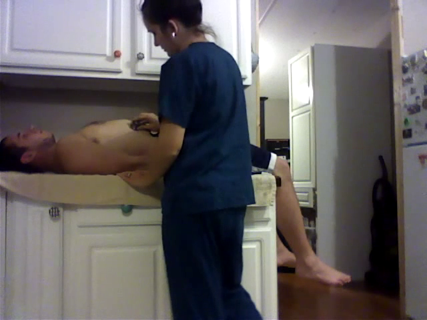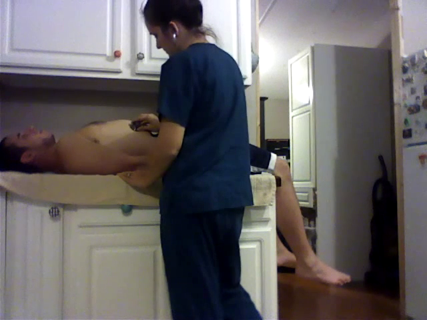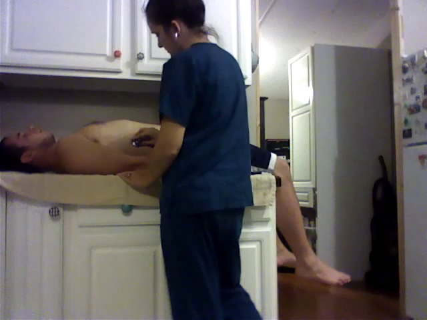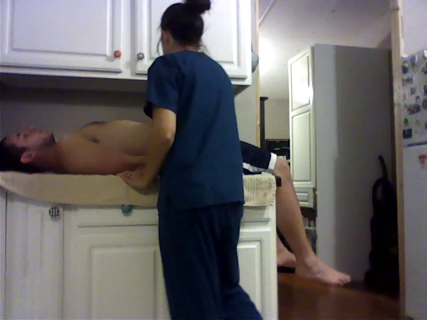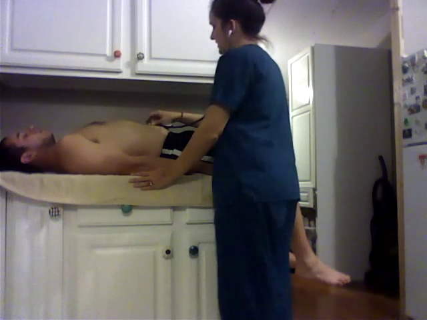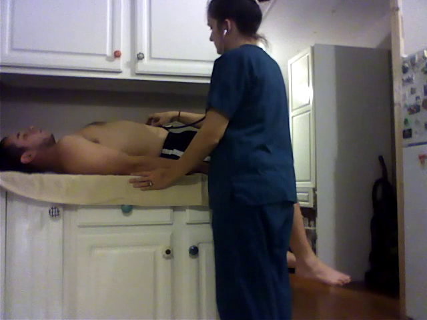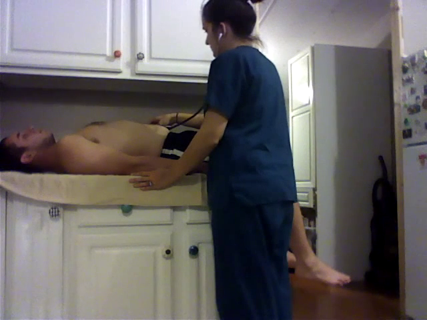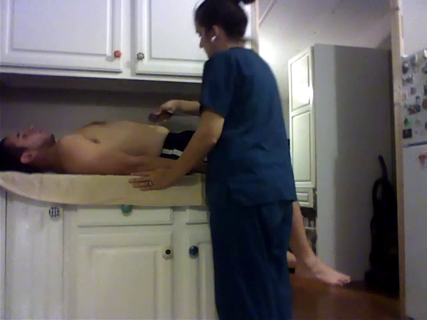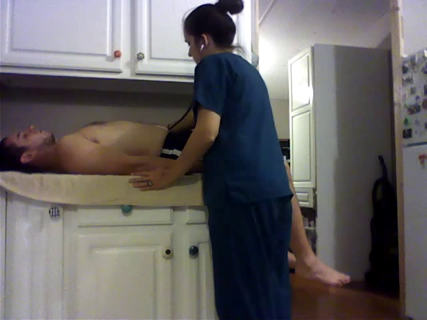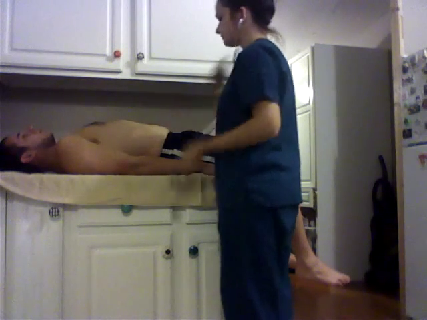I'm going to auscultate the liver and the spleen. There are no friction rubs noted. Auscultating the iliac arteries, the renal arteries, and we'll defer the femoral arteries. There's no bruits auscultated. I'm going to percuss all 4 quadrants of the abdomen.